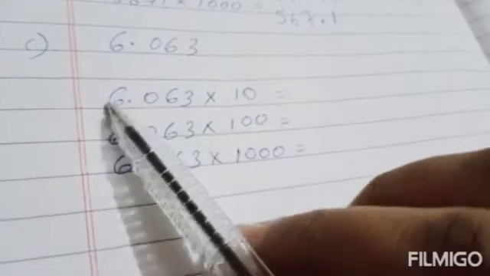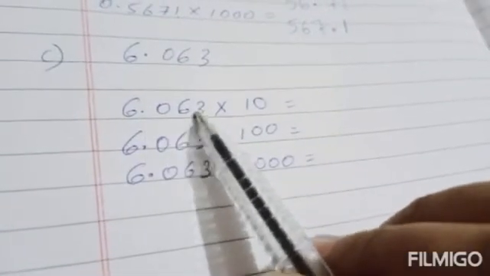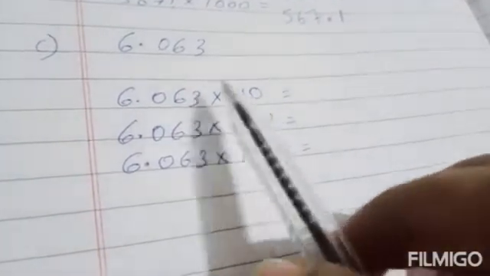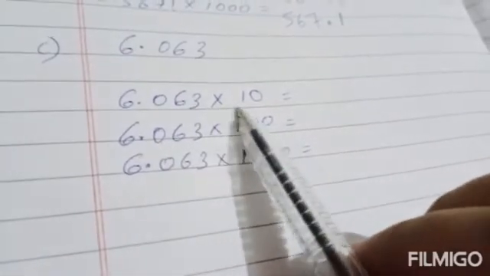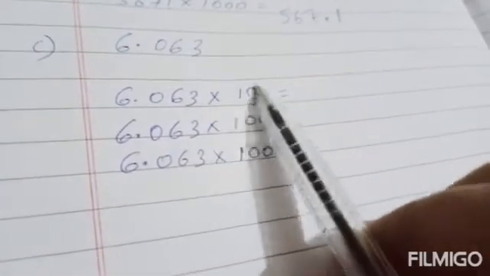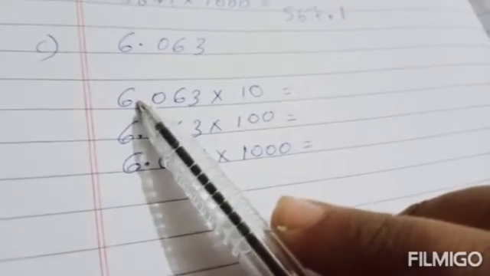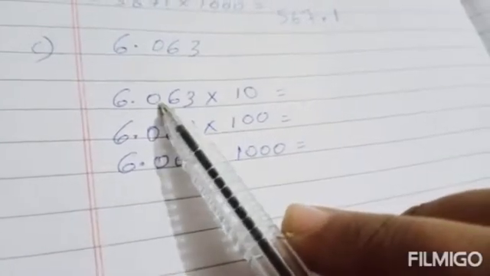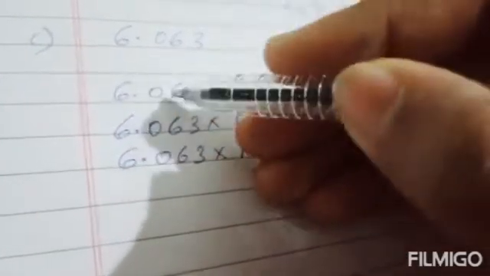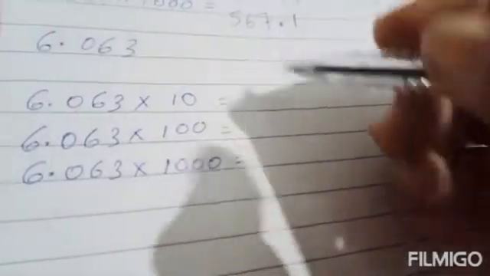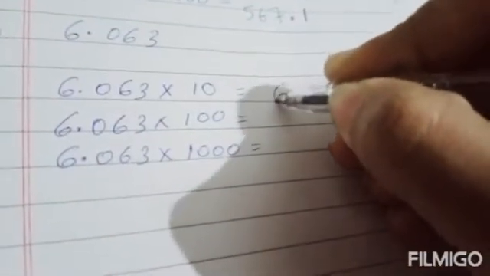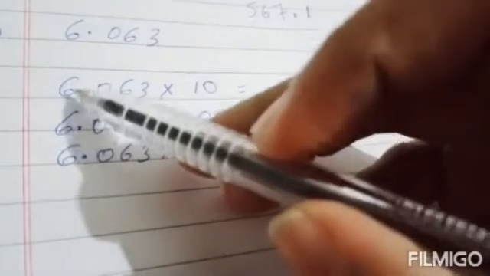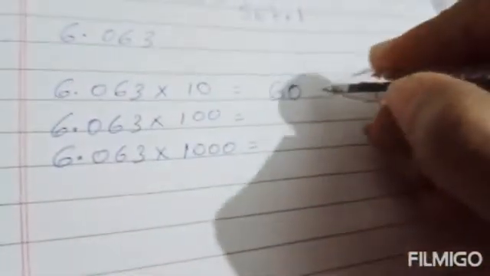Next is C, 6.063. 6.063 into 10. If you are multiplying a decimal fraction by 10, move the decimal point 1 place to the right. So what will come? This 0. After this 0, you can put the decimal point. So before the decimal point 6 is there. So 60 it will be.